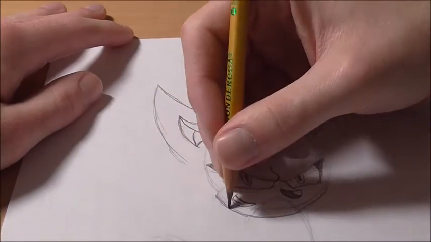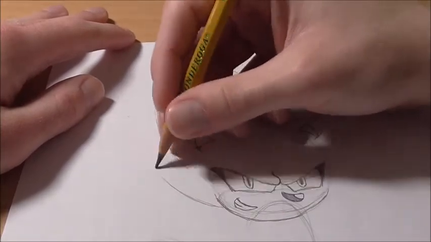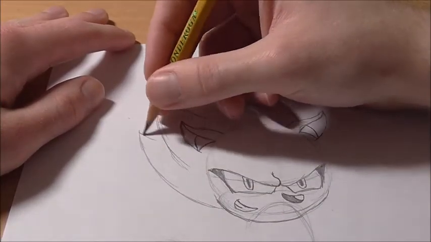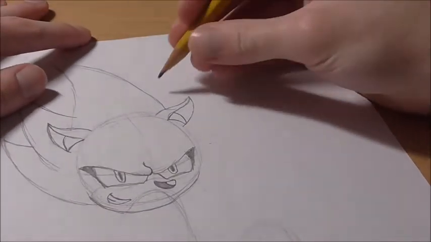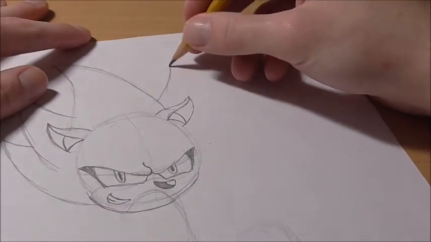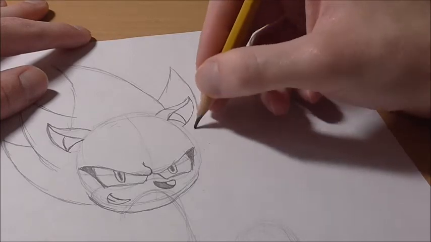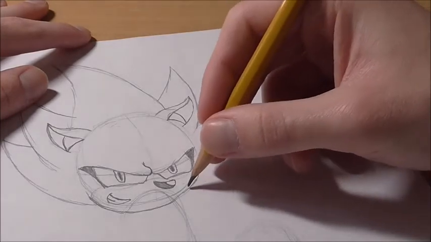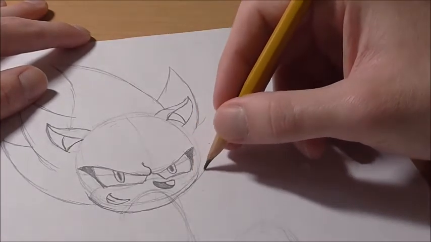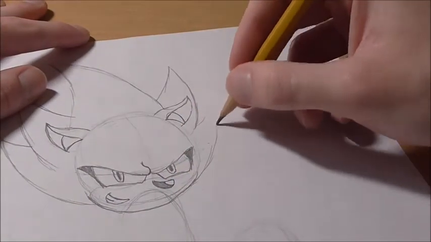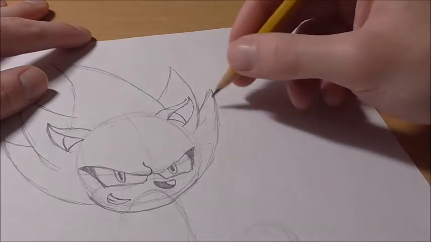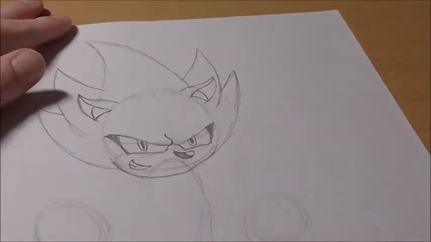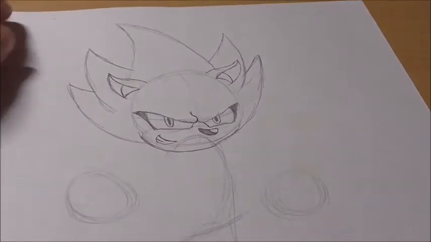So you just want to keep it all, you know, very spiky, very supersonic-y-esque. And then same thing over here. Just one big one. And then... And again, it kind of connects into his face. Like that. Bam! That's how you draw his head.